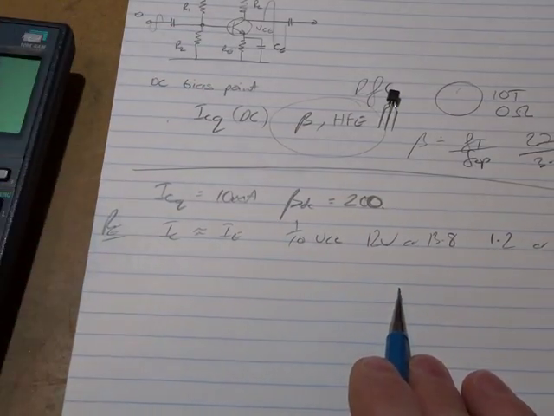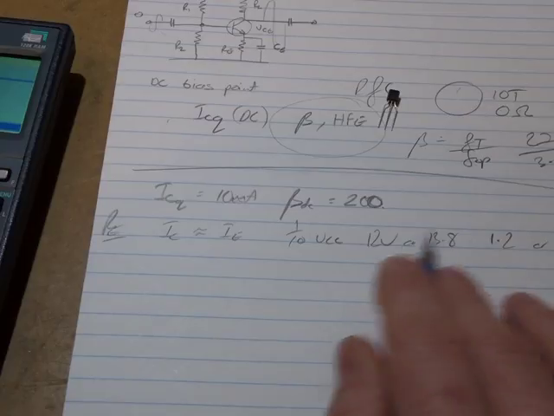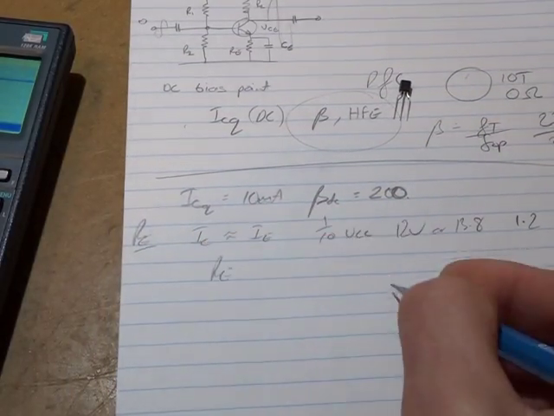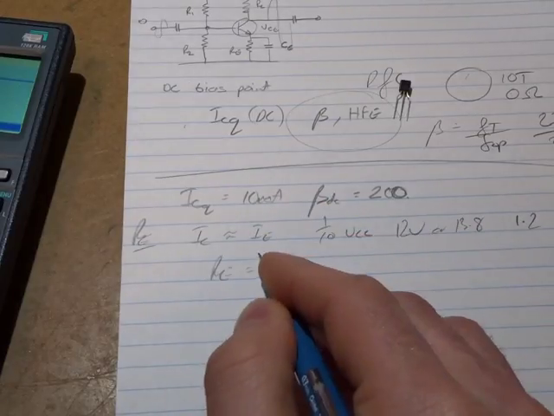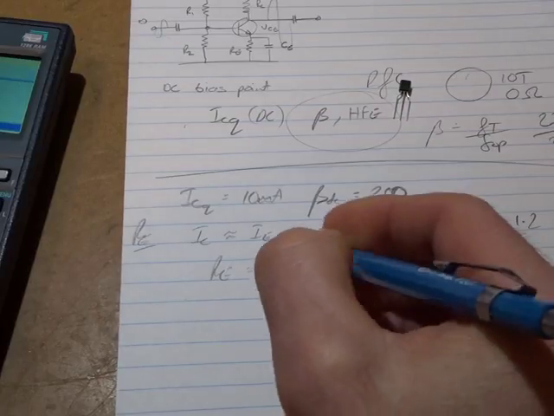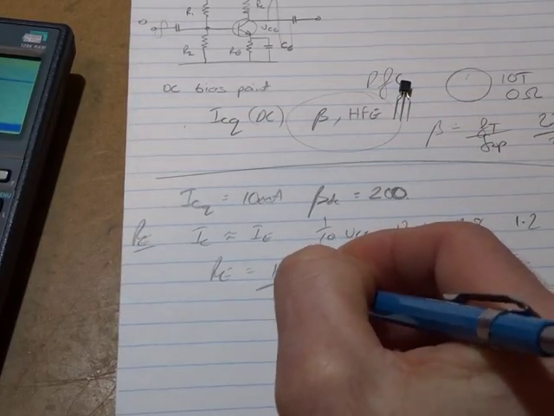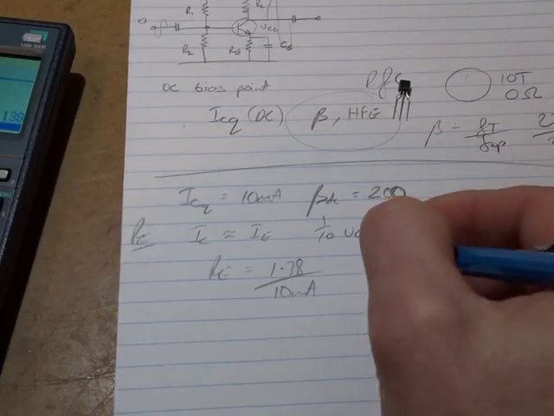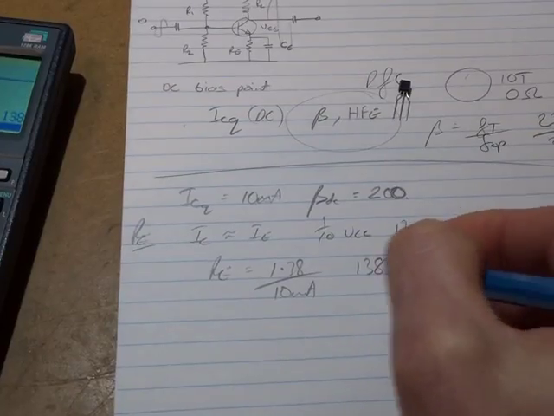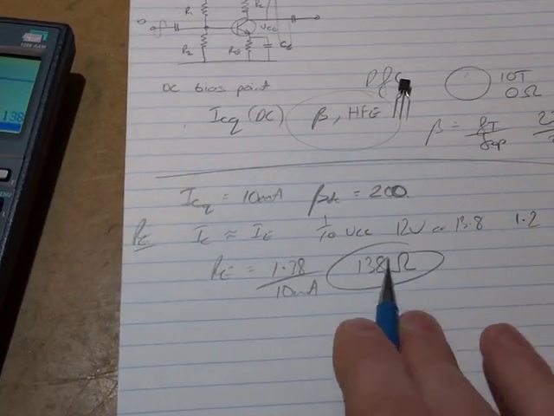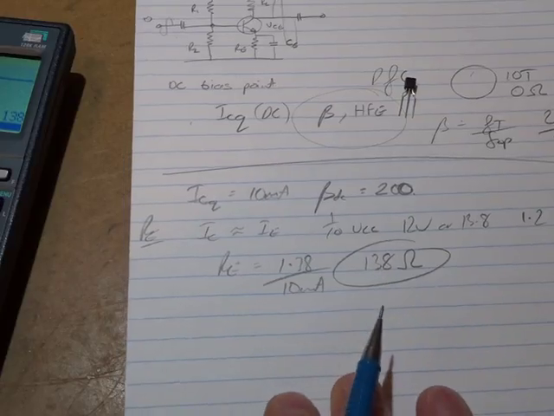So getting the old trusty calculator out there, let's say we're 1.38, so using Ohm's law, RE equals the voltage drop across it, 1.38, divided by 10 milliamps, should be 138 ohms if I recall. 1.38, enter, 0.01, divide, of course 138 ohms. And then we would look for the nearest standard value to be closest to that.